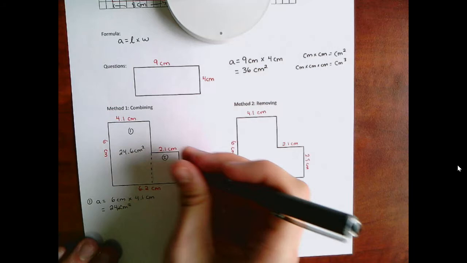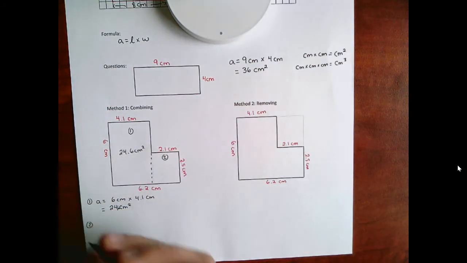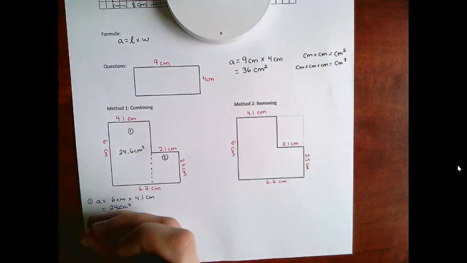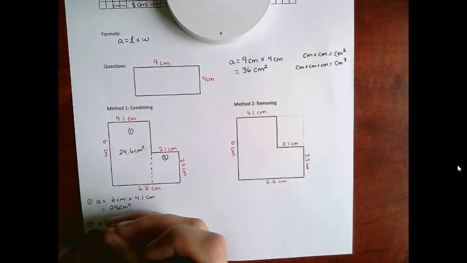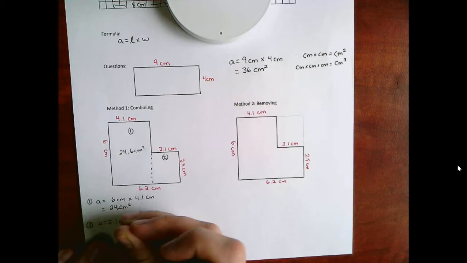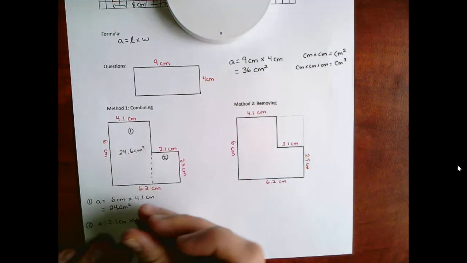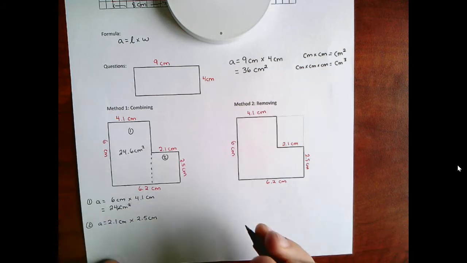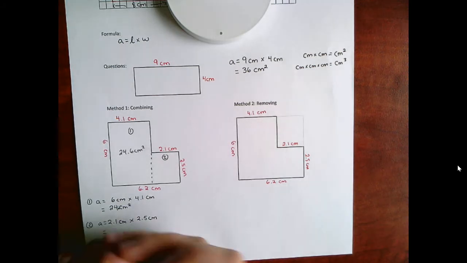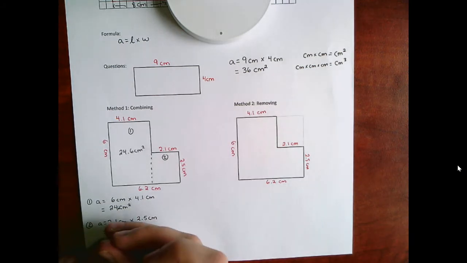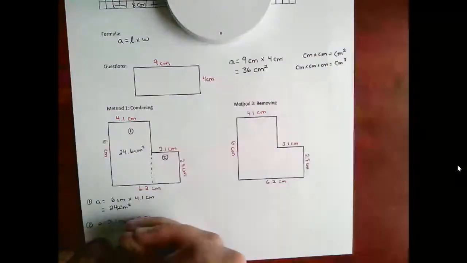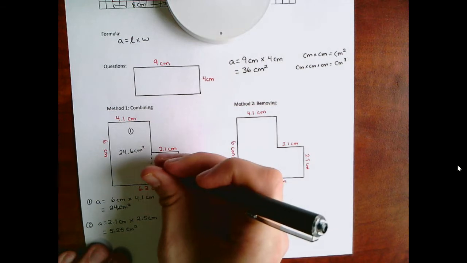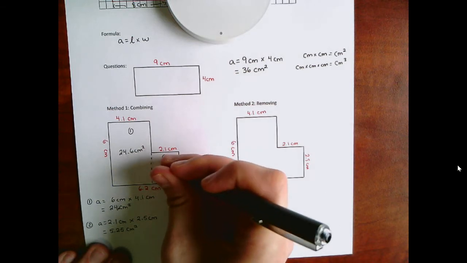Now, shape number 2. We have 2.1 centimeters multiplied by 2.5 centimeters, and we calculate that this one comes out to 5.25 centimeters squared.